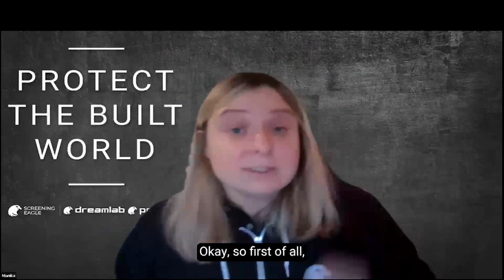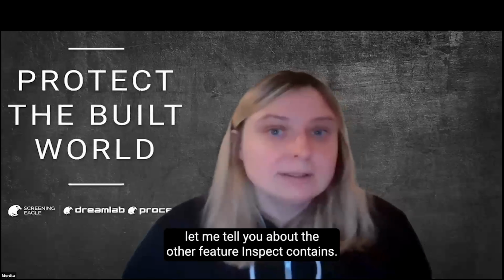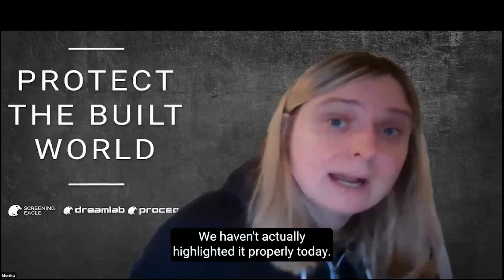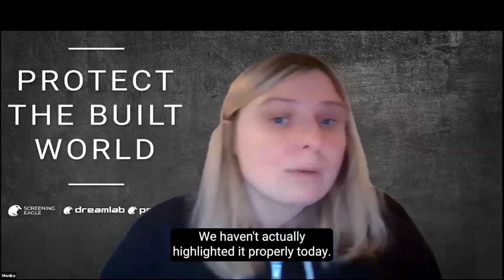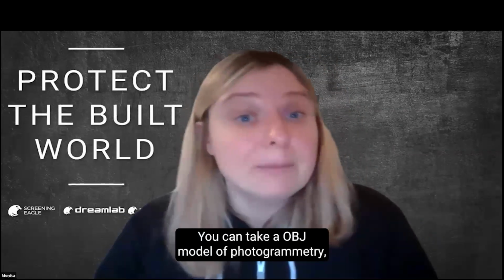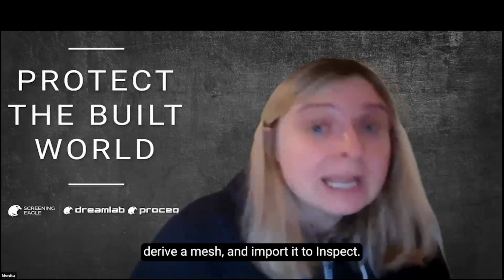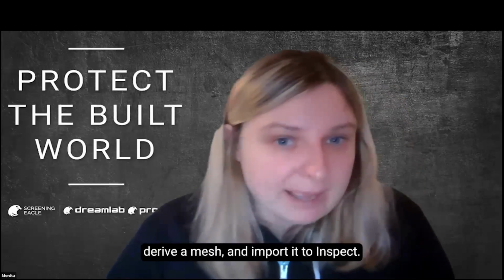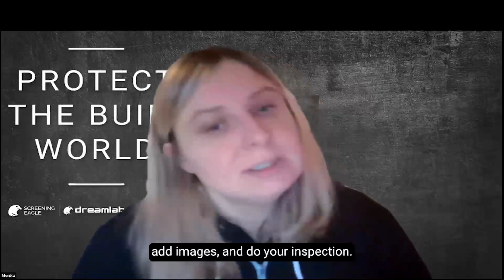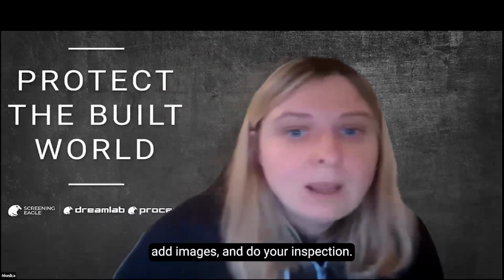Okay, so first of all, let me tell you about another feature Inspect contains. We haven't actually highlighted it properly today. You can take an OBJ model of a photogrammetry-derived mesh and import it to Inspect. Then start creating all your spots on it, add images, and do your inspection.